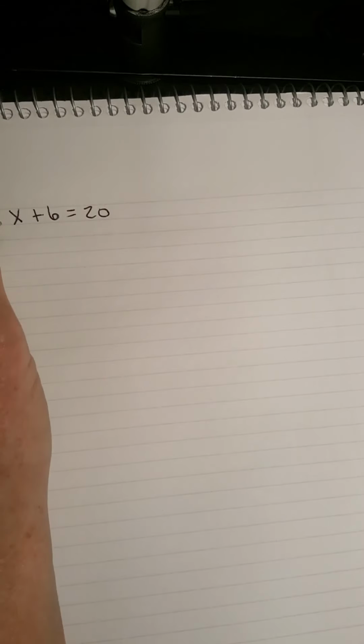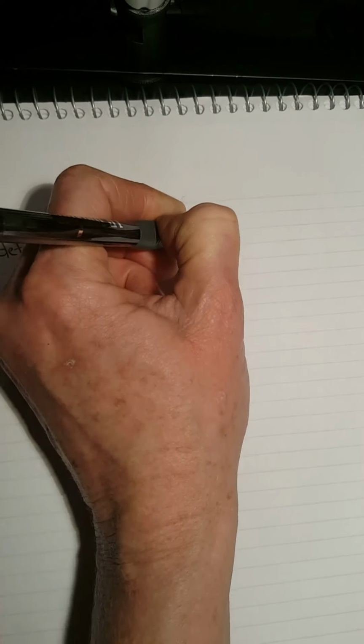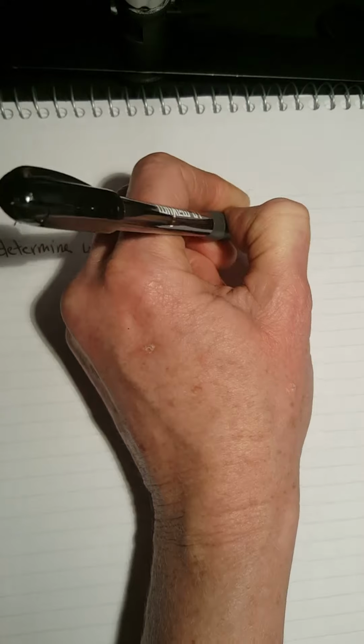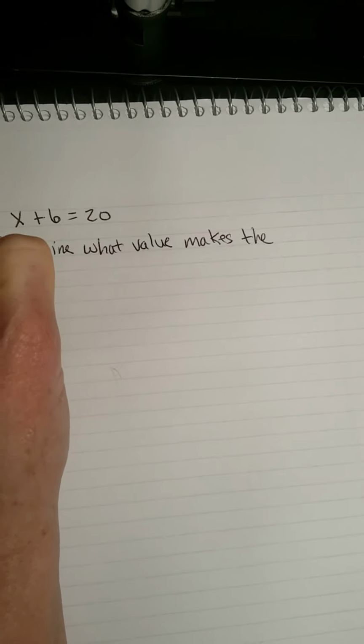Okay, first equation. The first thing you need to realize about this equation is that for this x value right here, there is only one number that will fit into it that will make this statement true. So when we're solving these types of equations, we need to determine what value makes the equation true. And there is only one value.